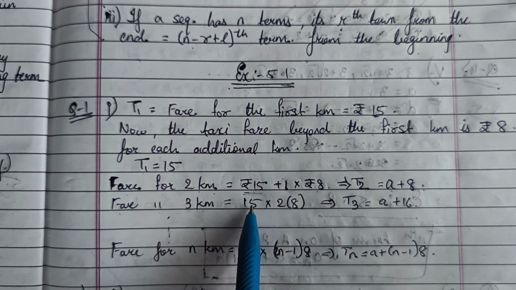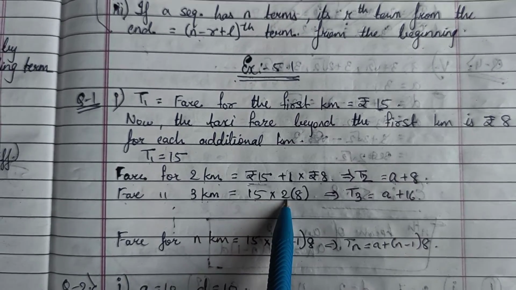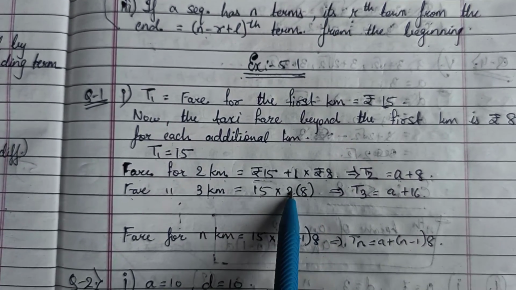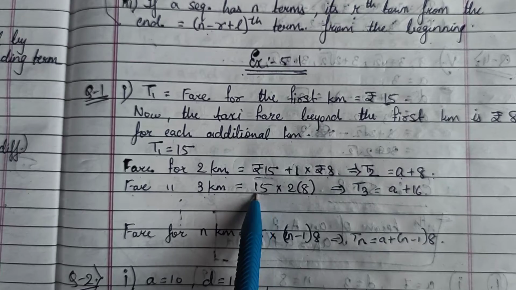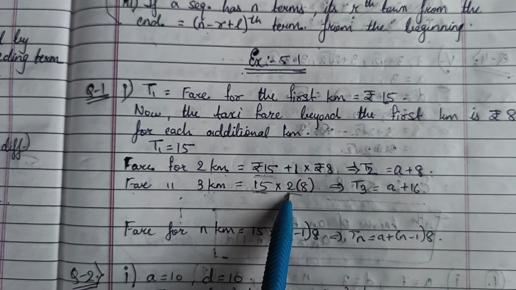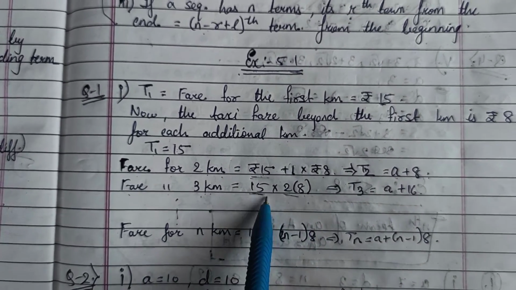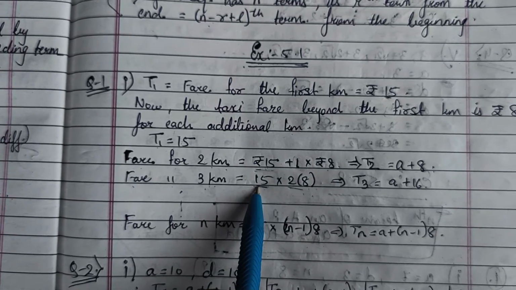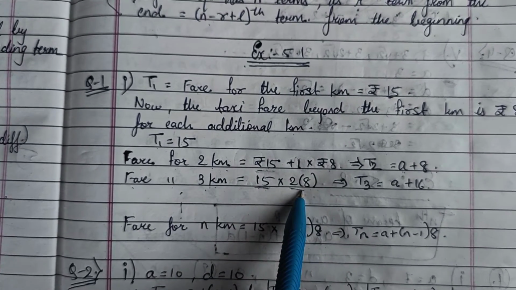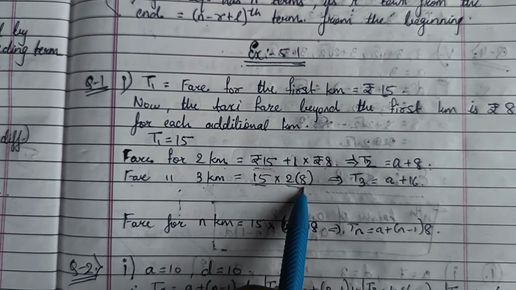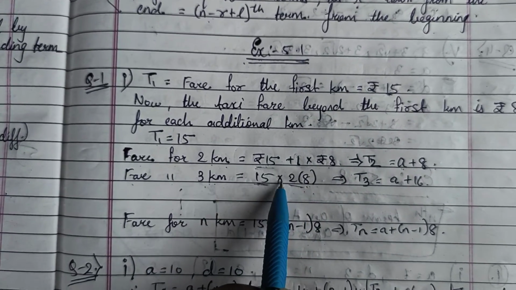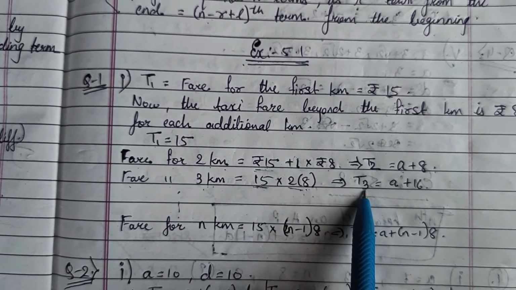Now for the fare for 3 kilometers, it will be 15 multiplied by 2 into 8. See, why 2 into 8? Because we are taking it for 3 kilometers. 1 kilometer is here and this will be 2. So 1 plus 2 will be 3. This way we have to take. So 15 rupees for the first kilometer and then for every kilometer after that it is rupees 8. So 15 plus 2 into 8 will give you T3.